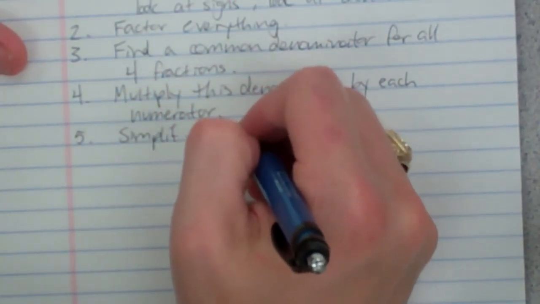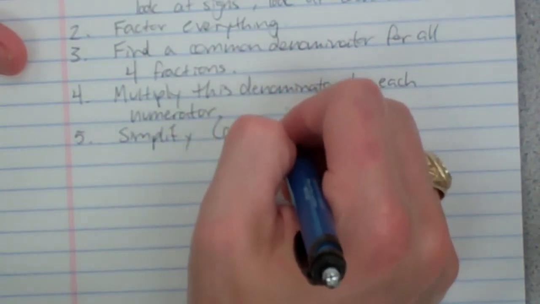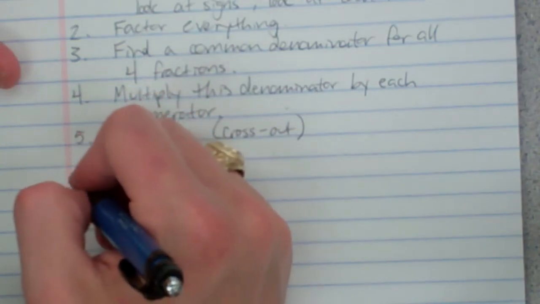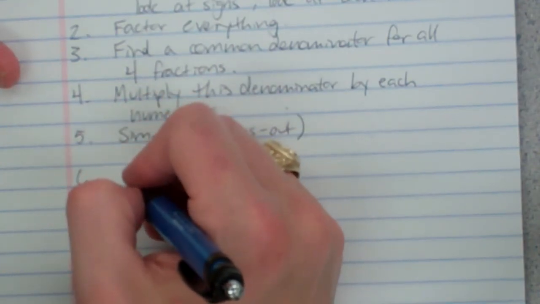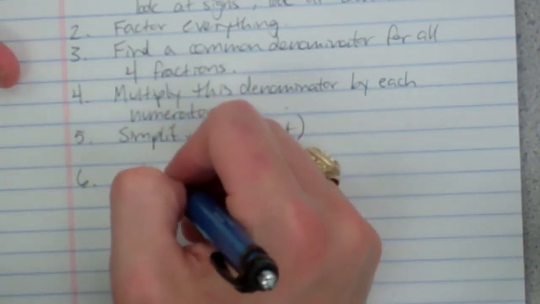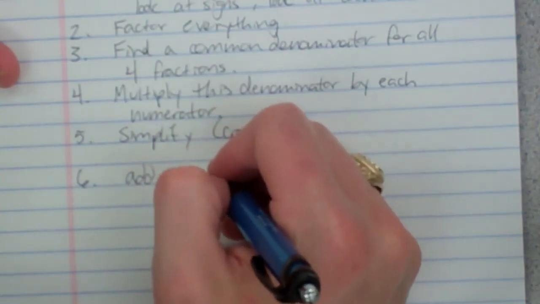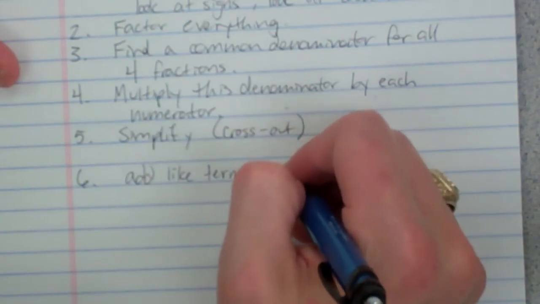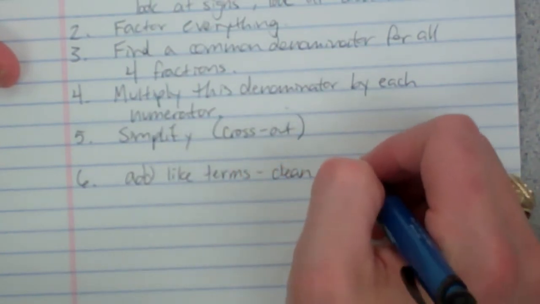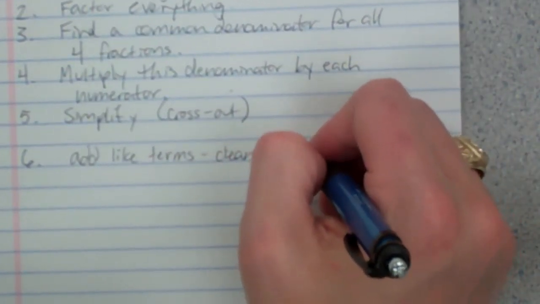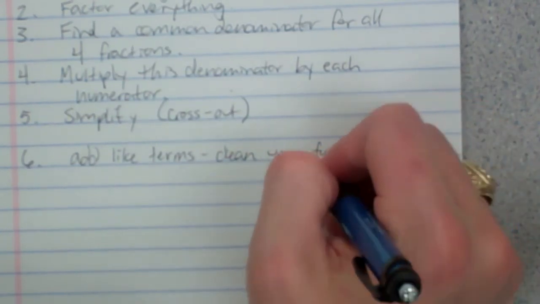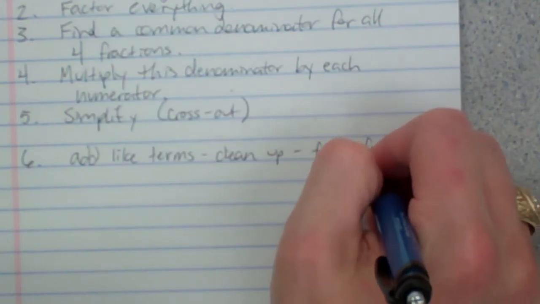And that means cross out if you can. Okay? And then add like terms, clean up, further factor if needed.